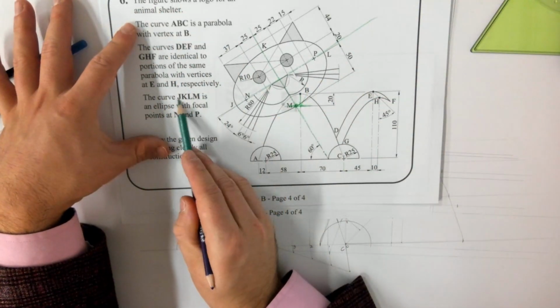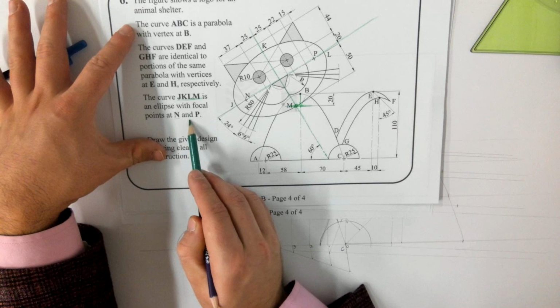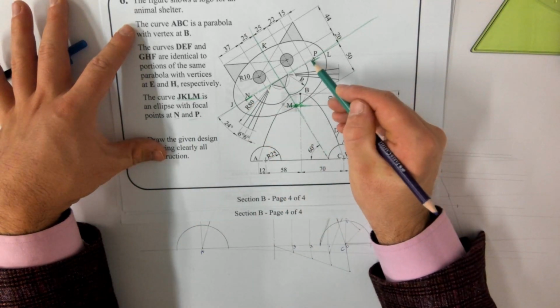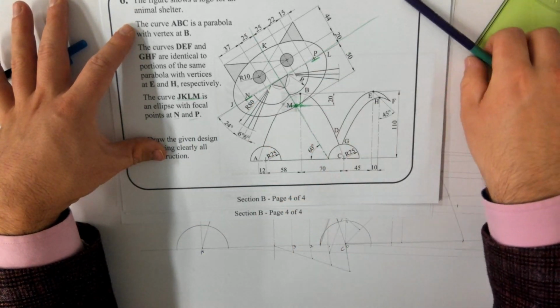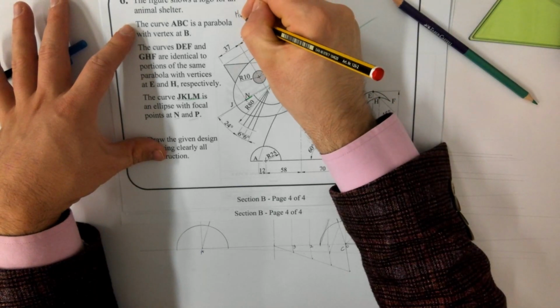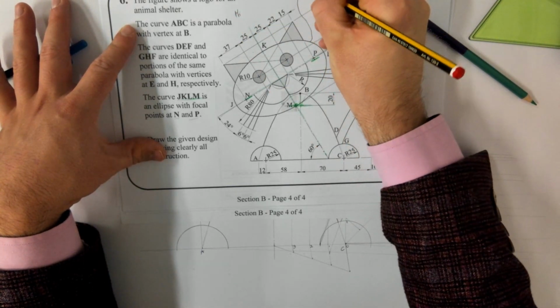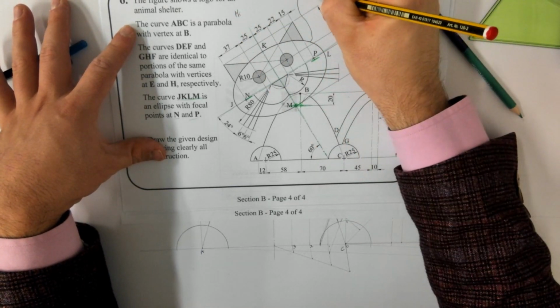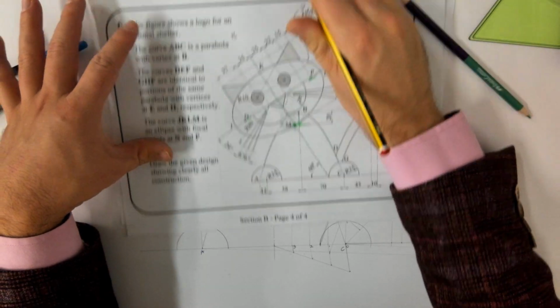Now, we have the curve JLM, an ellipse with focal points at N and P. So we have the focal points N and P, and we have the minor diameter. We're missing the major diameter. And you can't see that, I'll move that.